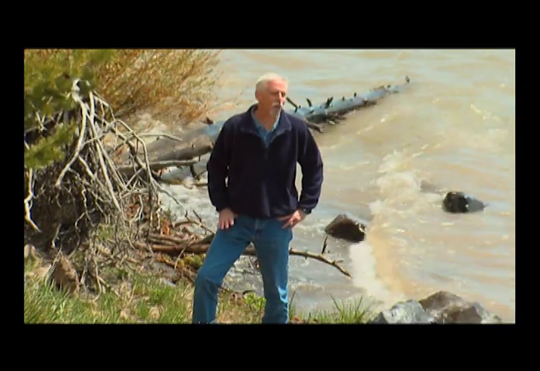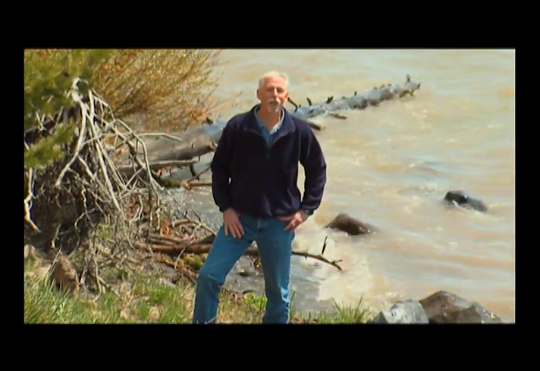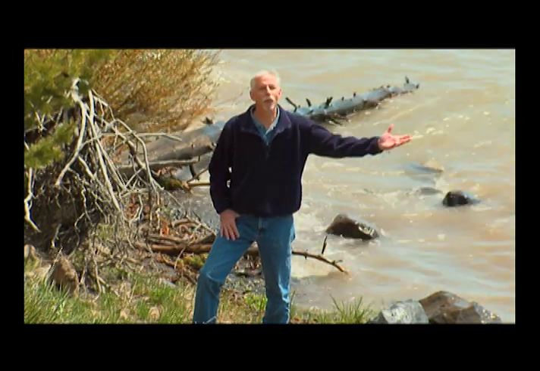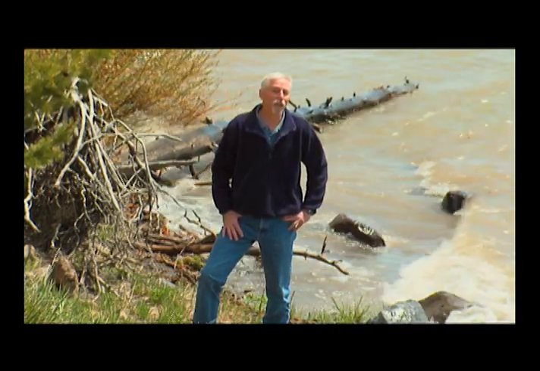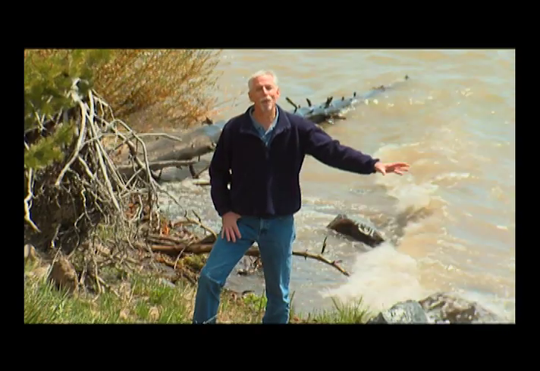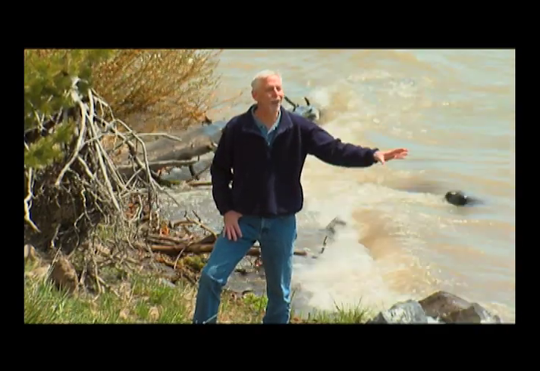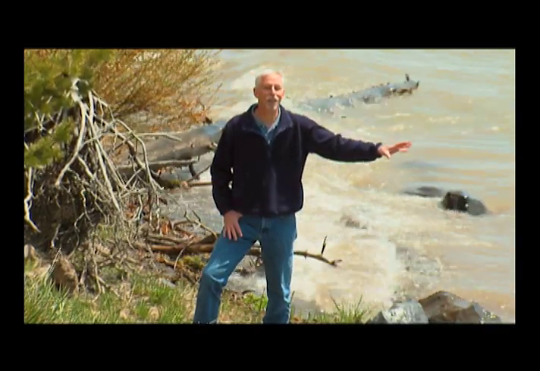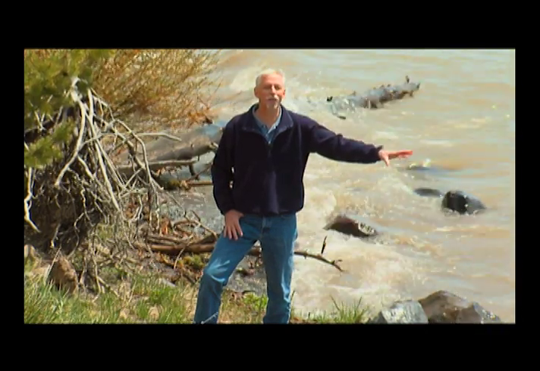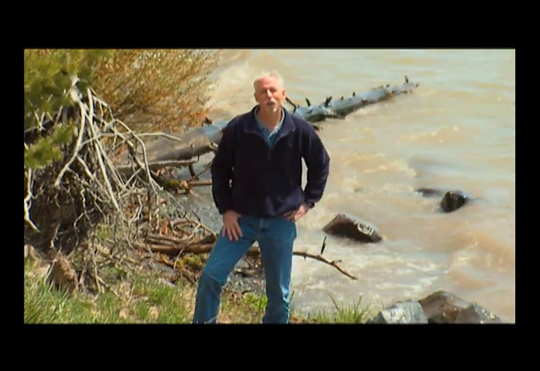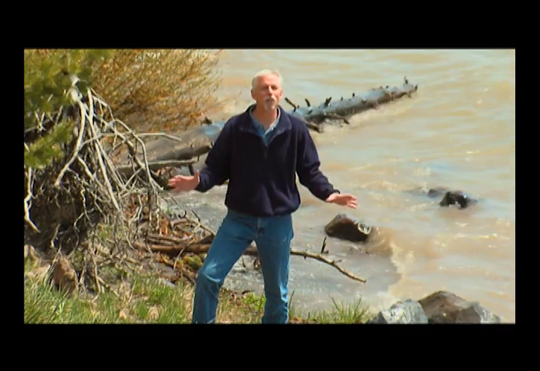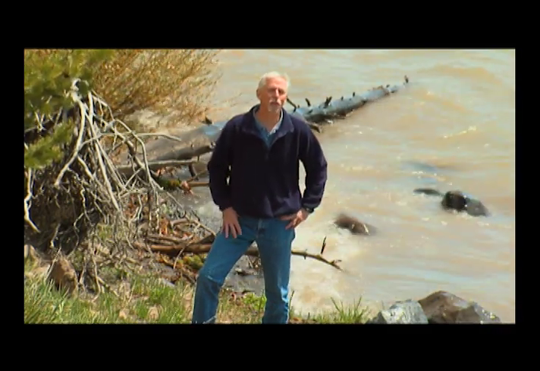So you might be asking yourself, well, what difference does it make? Why do we really need cutthroat trout? Can't the lake trout, for example, take their place? And the answer is that the lake trout cannot replace the cutthroat trout because the lake trout is literally a lake trout. It's a deep water lake trout. This is where it lives, in lakes, whereas the cutthroat trout migrate into the rivers and streams, and that's where they live.